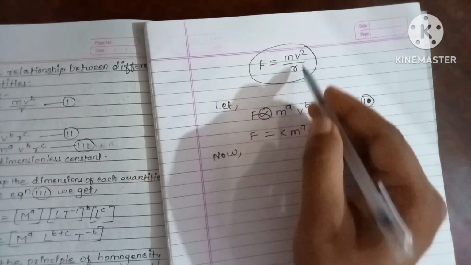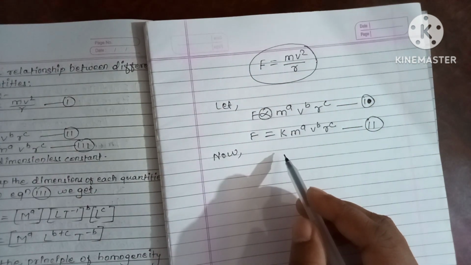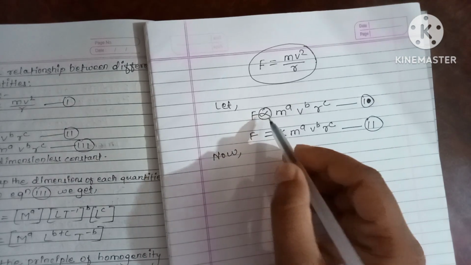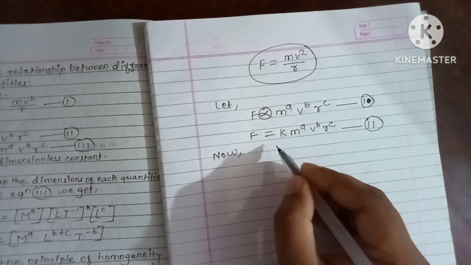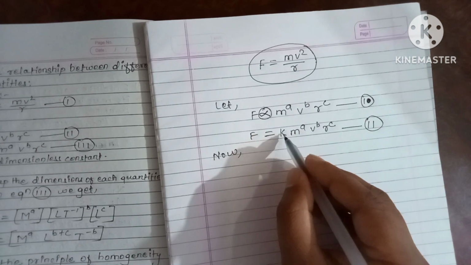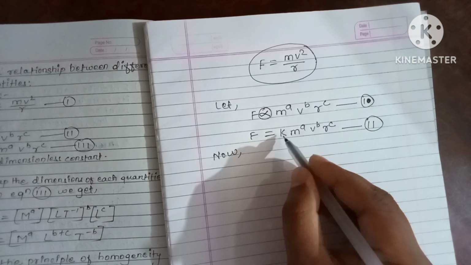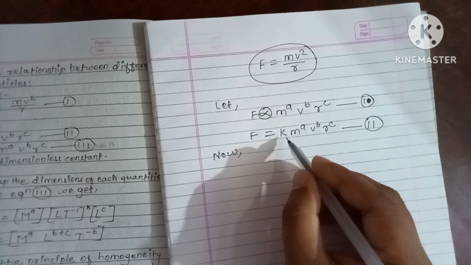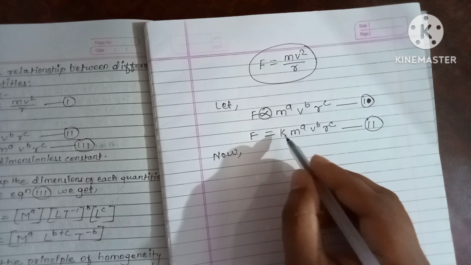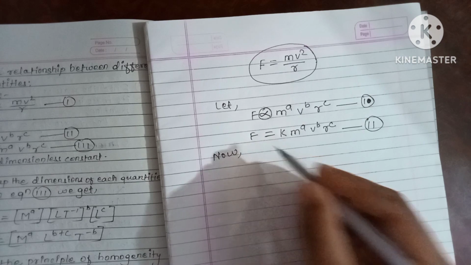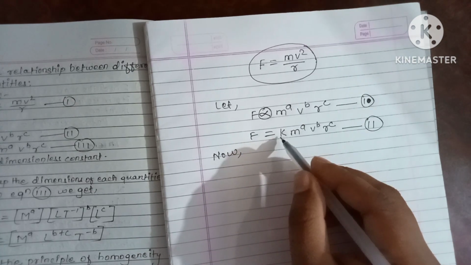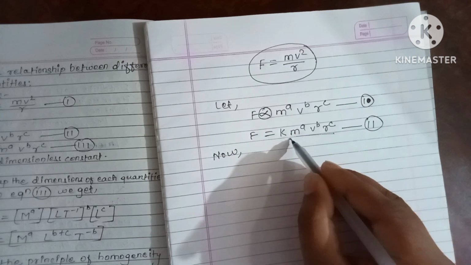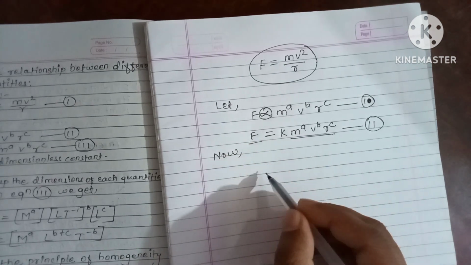When you remove the proportional sign, we get an equals sign and a proportionality constant, isn't it? Remember, this constant is dimensionless, so we are not going to deal with it here. We are going to see the remaining terms.